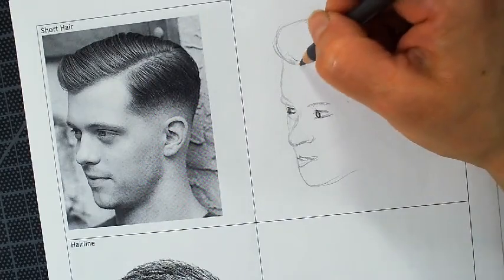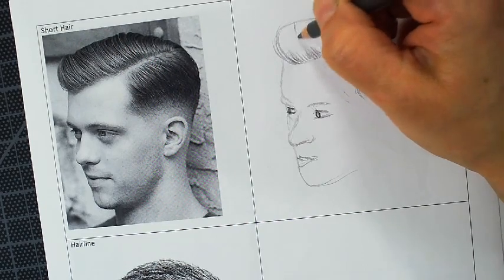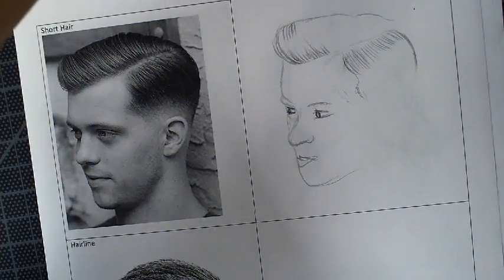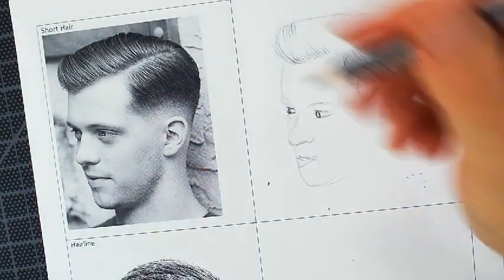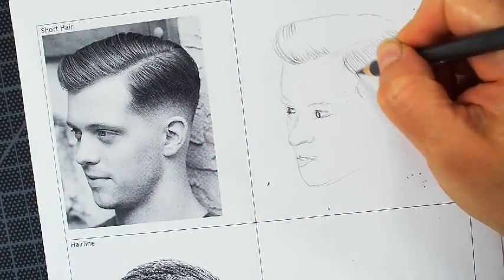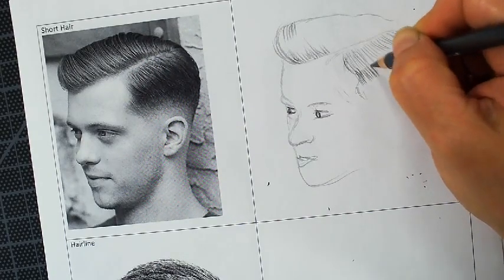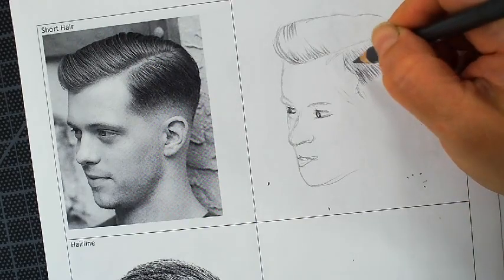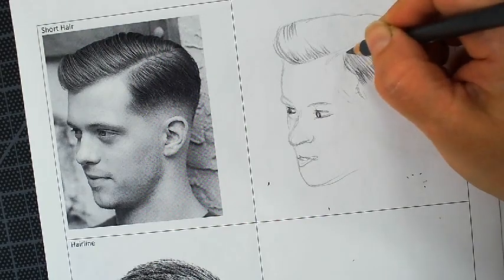Okay. I'm going to sharpen my pencil so I can get more detail. This is a very dark area here, but we want it to very softly shade into the highlighted part.